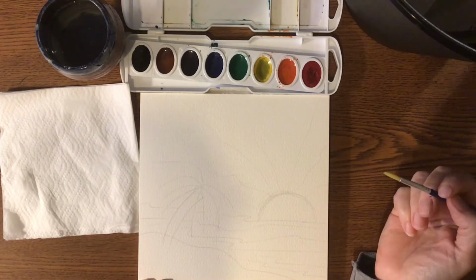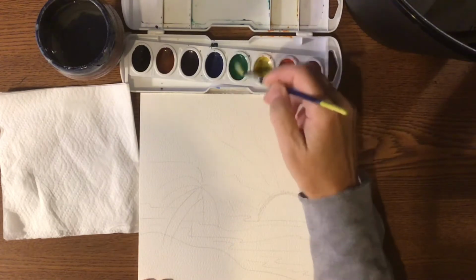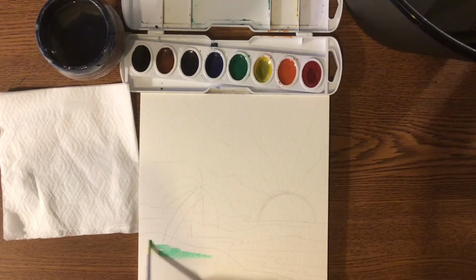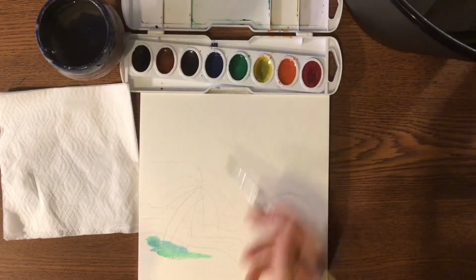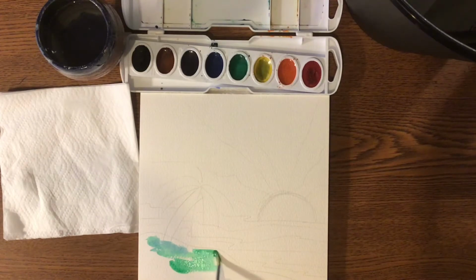So I think I'm going to use some fun colors and just play around with the edges. And just by dipping my brush into the water, I can start spreading this out.